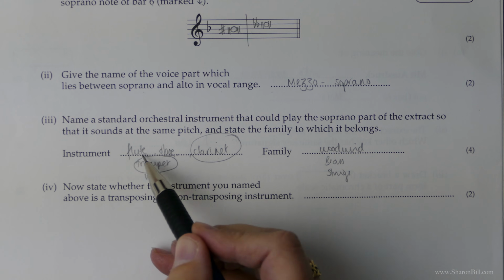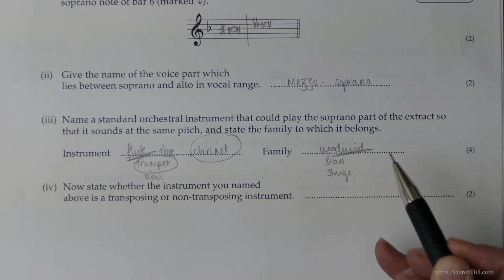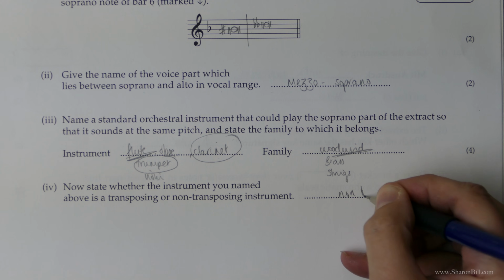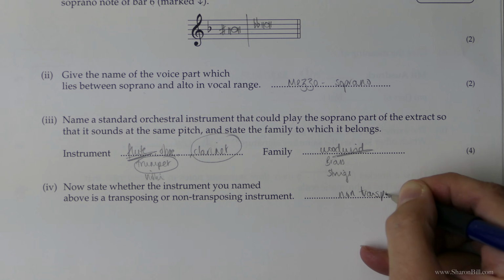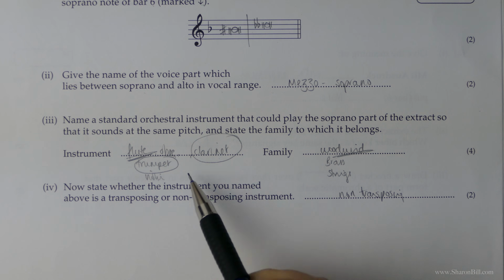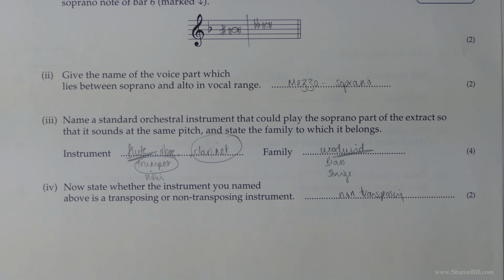So I'll just go with flute for the woodwind and say that that's non-transposing. And you could say the same if you'd written oboe or violin, but if you'd written clarinet or trumpet, you must say that that is a transposing instrument. So there we are, that's the end of that question.